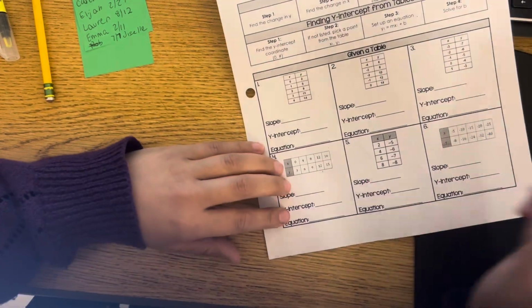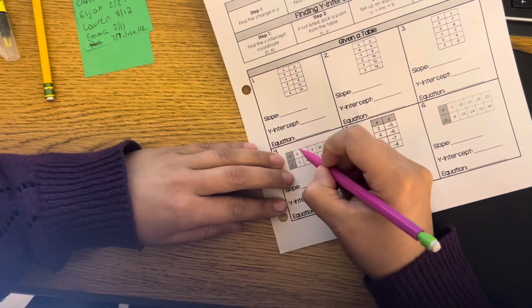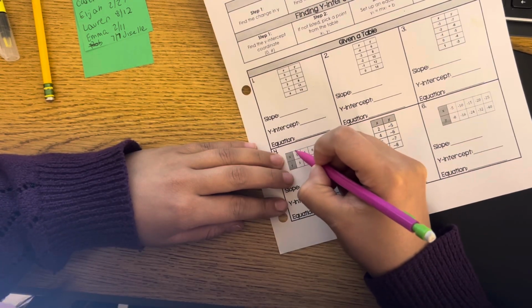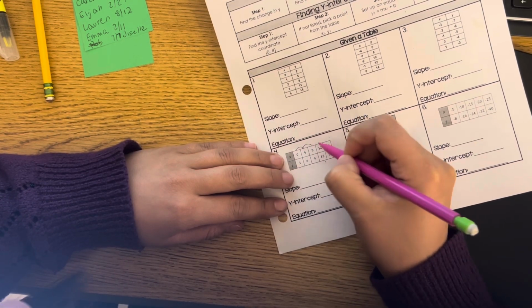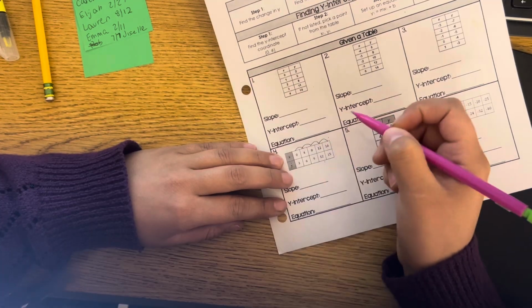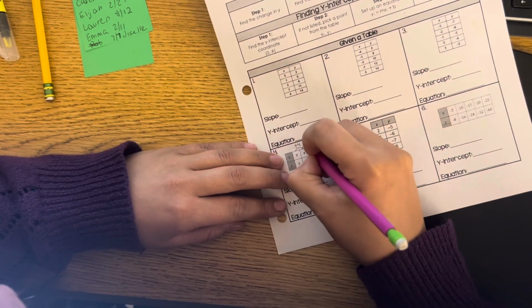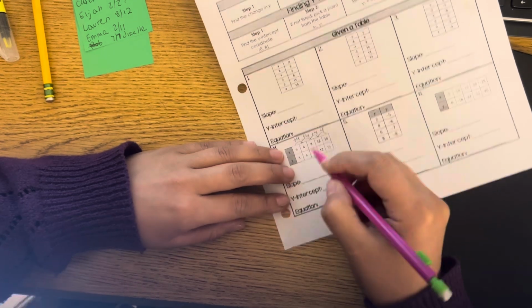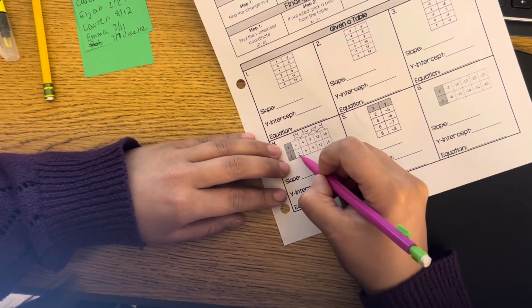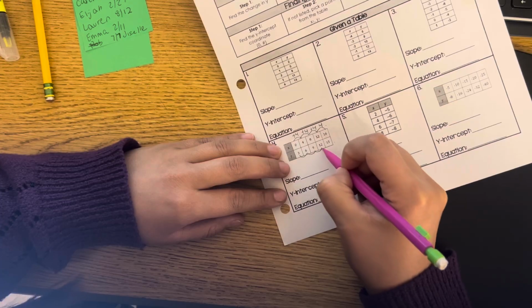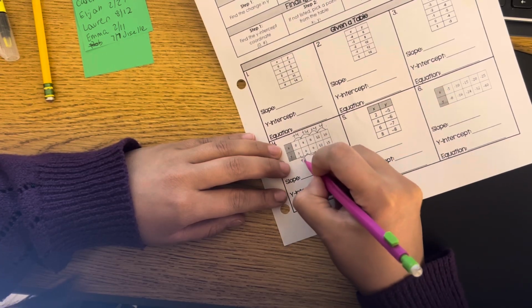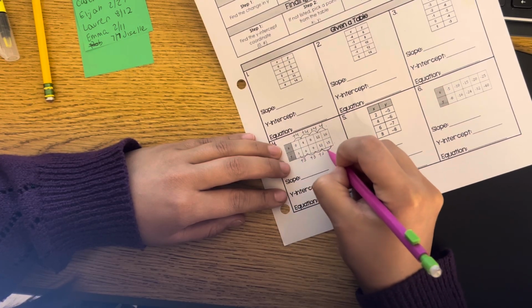Now, if I look at number 4, same thing. We're going to look for a pattern. So if I look at my x's and I go from left to right, it's going to go 0 to 4, 4 to 8, 8 to 12, and 12 to 16. Did you notice what's happening? It's adding 4 every single time. Versus the y values, notice from 3 to 6, 6 to 9, 9 to 12, and 12 to 15, it's adding 3 every single time.